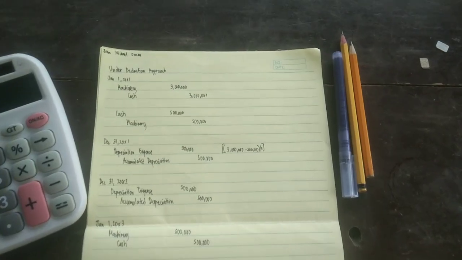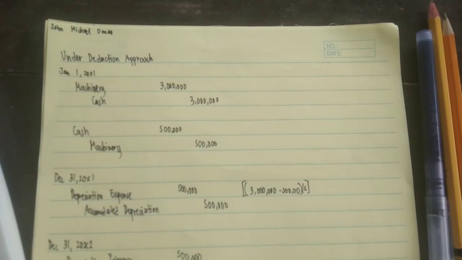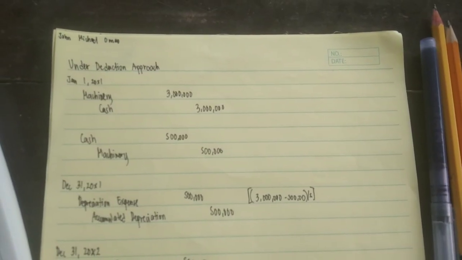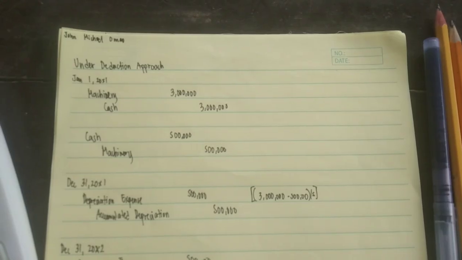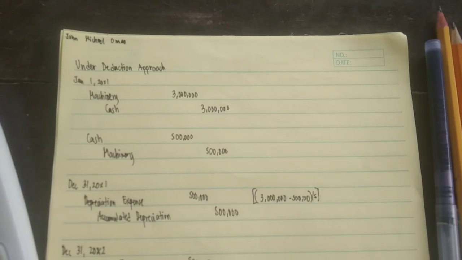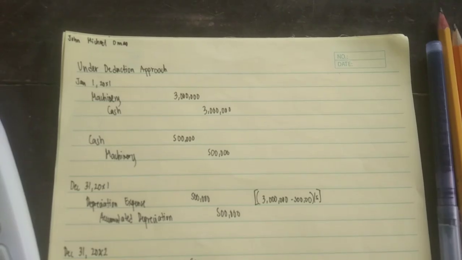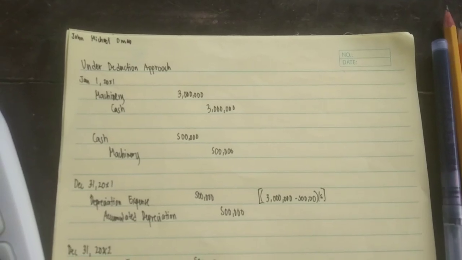Now the deduction approach. In this method, the grant is deducted from the cost of the asset at the start. So the carrying amount of the machine becomes 3 million minus 500,000, which is equal to 2,500,000. Depreciation is then based on 2,500,000.